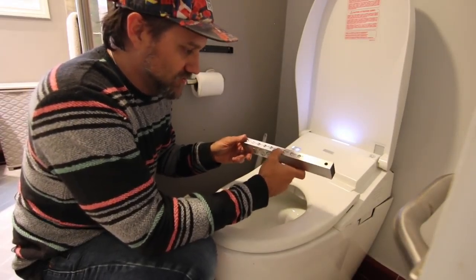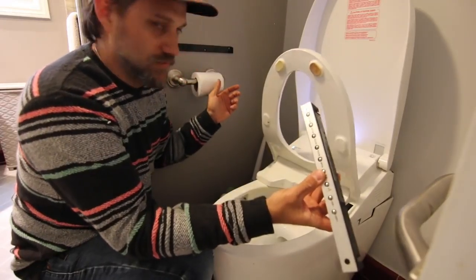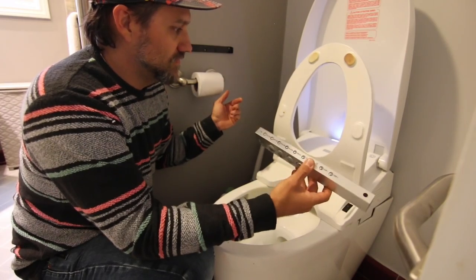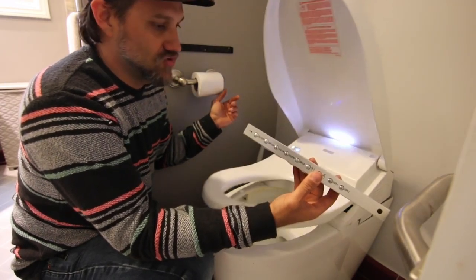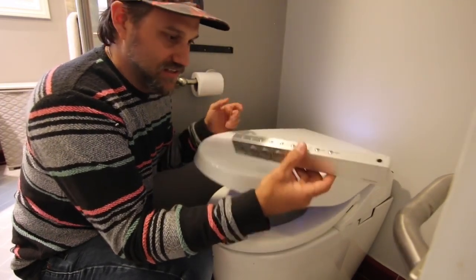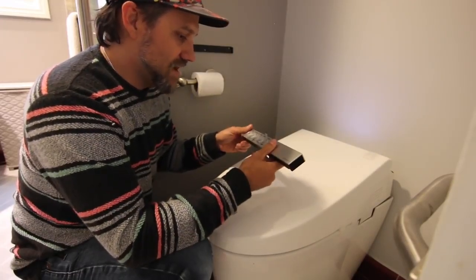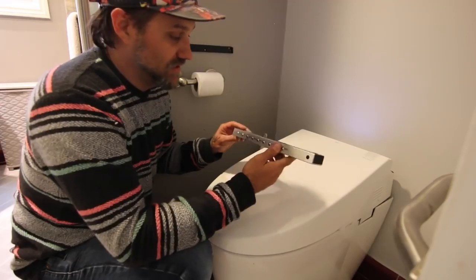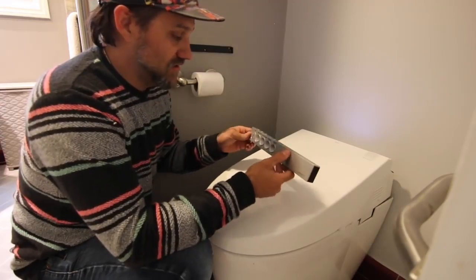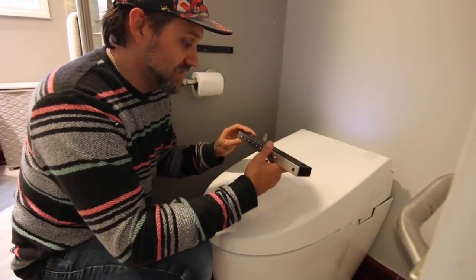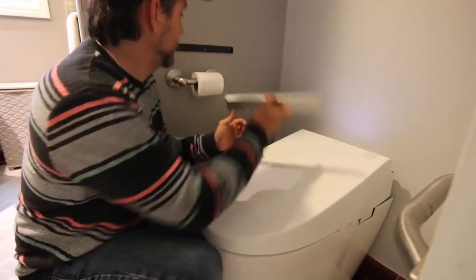Dryer, dries you. You want to lift both seats? Bingo, both seats up. You want to drop them? Hit another button and they drop. I mean, this thing is pretty amazing. Is it worth the value? Now it is expensive, but if you love sitting on the toilet for hours at a time, this is where you want to sit, trust me.